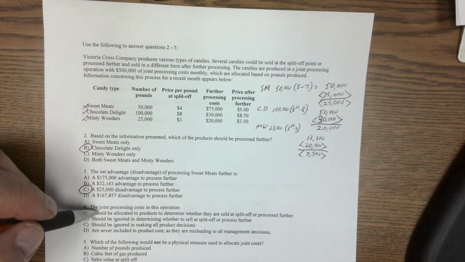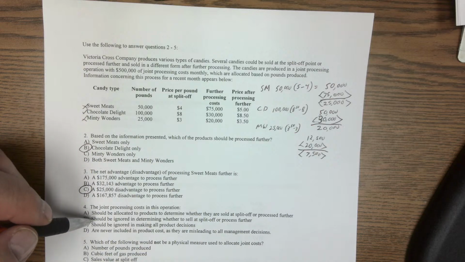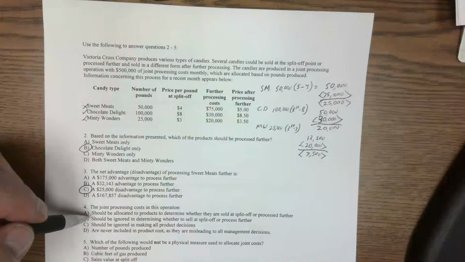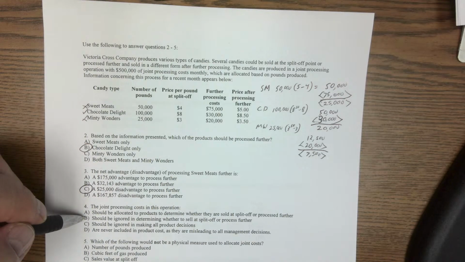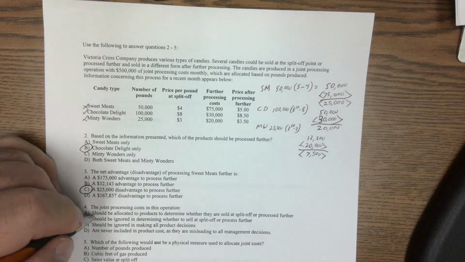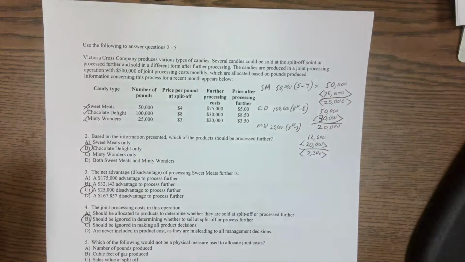No, that's wrong. The joint process is totally irrelevant whether we process further or sell it at split off. So B is the correct answer there. So yeah, that's the correct one.